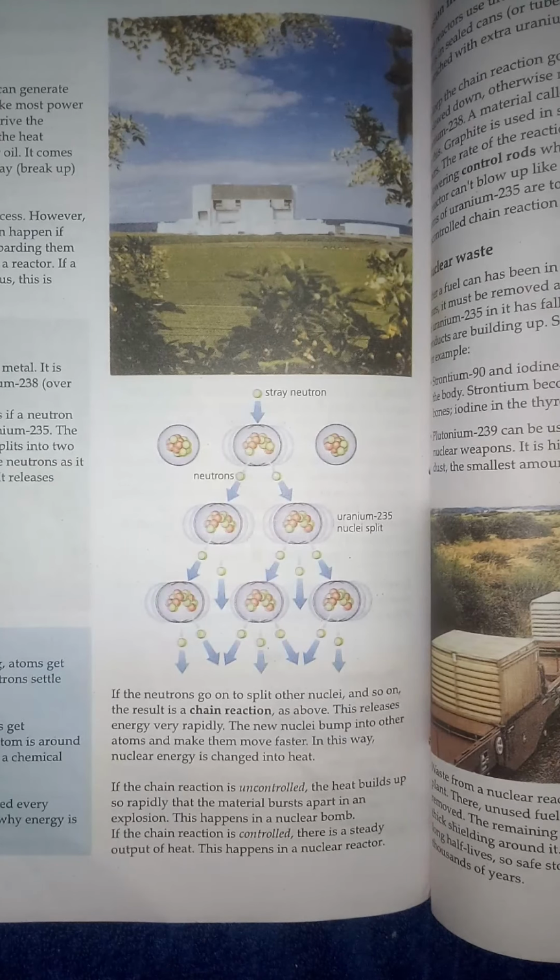If the chain reaction is uncontrolled, the heat builds up so rapidly that the material bursts apart in an explosion. Okay, if the chain reaction becomes uncontrolled, a nuclear explosion occurs. That means the heat builds up, and this creates a pressure which bursts apart in an explosion.